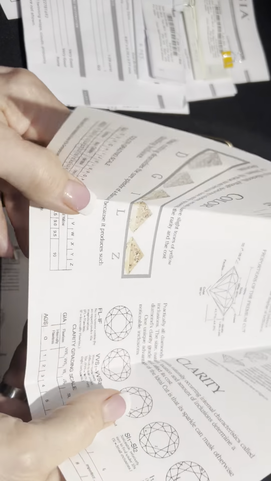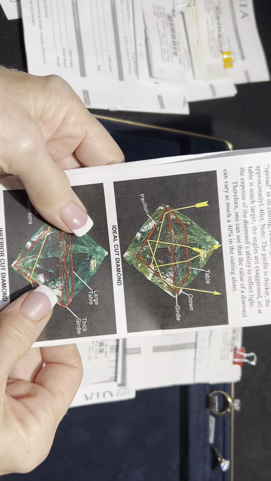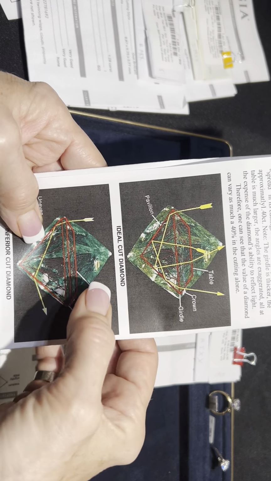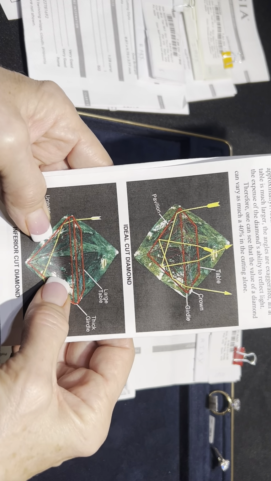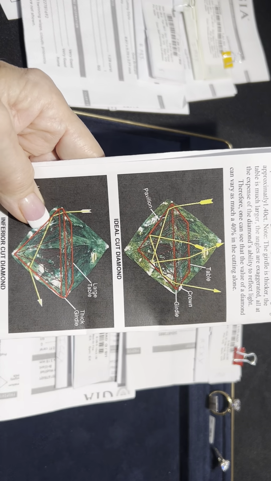All right, now this is what we're trying to do when we're looking at diamonds and cutting them. We're trying to get as much weight as possible out of the crystal. At the same time, we want total internal reflection.